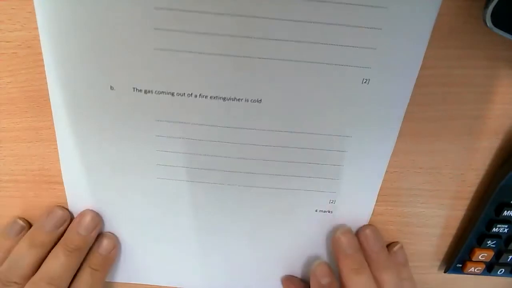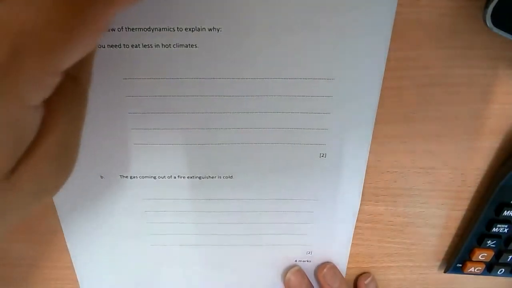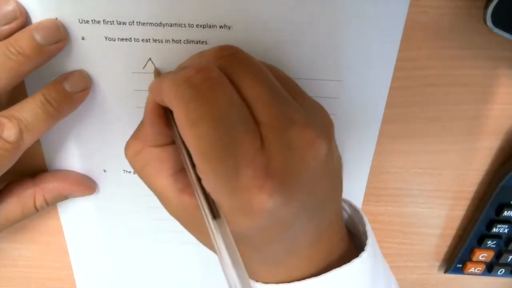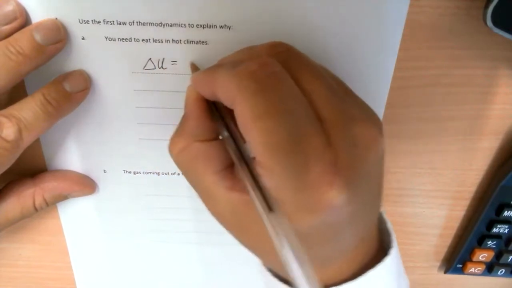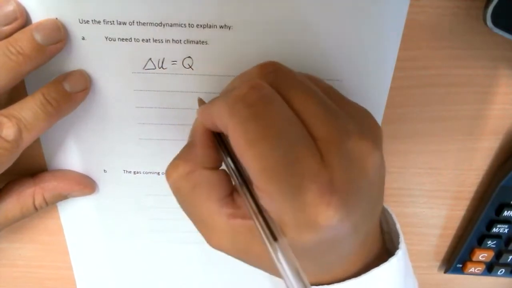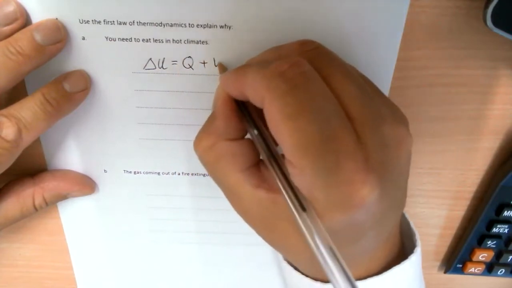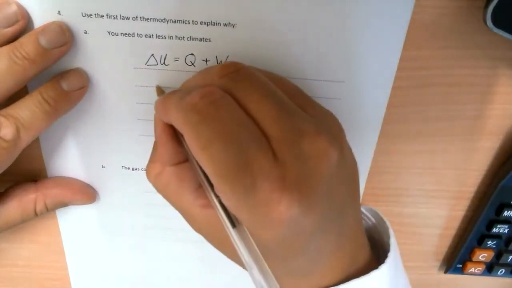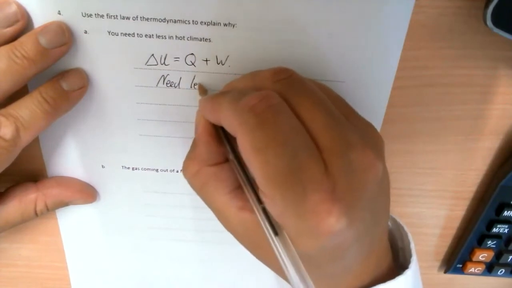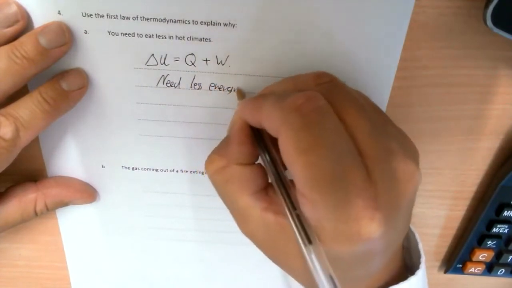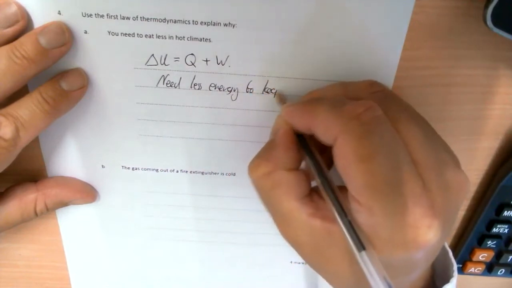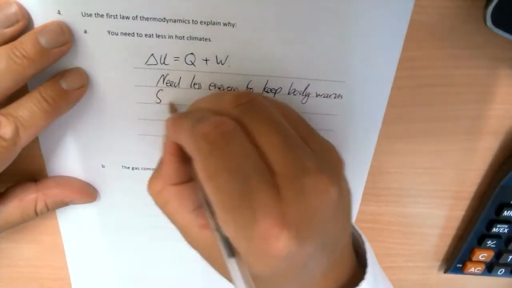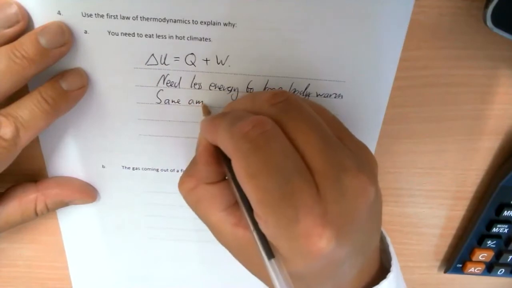Right, question 4. Use the first law of thermodynamics to explain why you need to eat less in hot climates. Well, the first law of thermodynamics says the change in energy is equal to the heat energy supplied plus the work done. Now, if you think about it, you need less energy to keep your body warm. Okay. You still do the same amount of work.